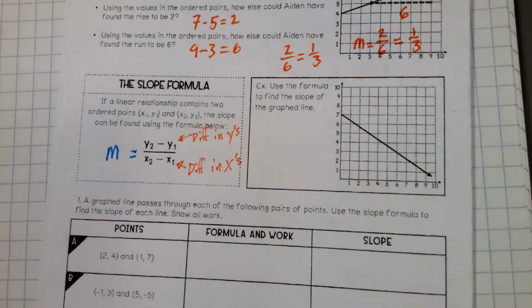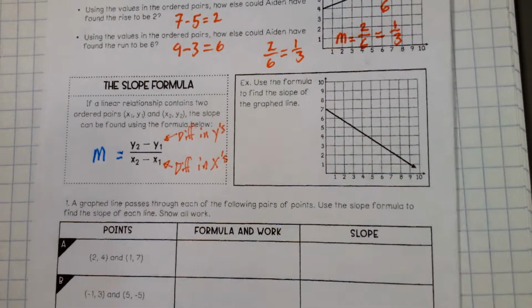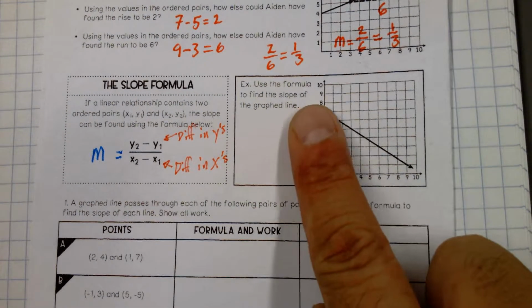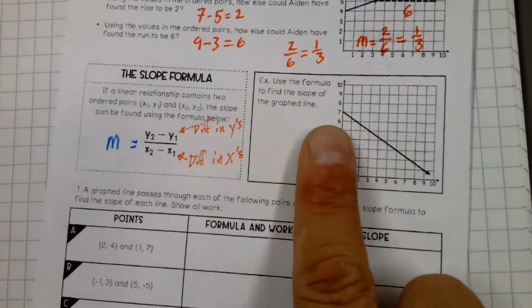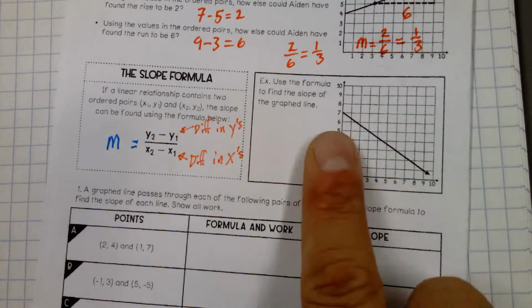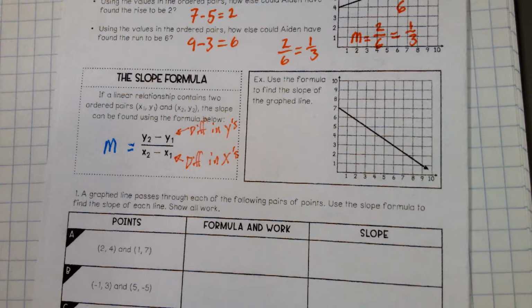So what we're going to do next is we're going to use this formula to find the slope of the graph line. So before we even do anything, should our answer be a positive slope or a negative slope? Negative, it's going downwards. So we've got to expect a negative number.